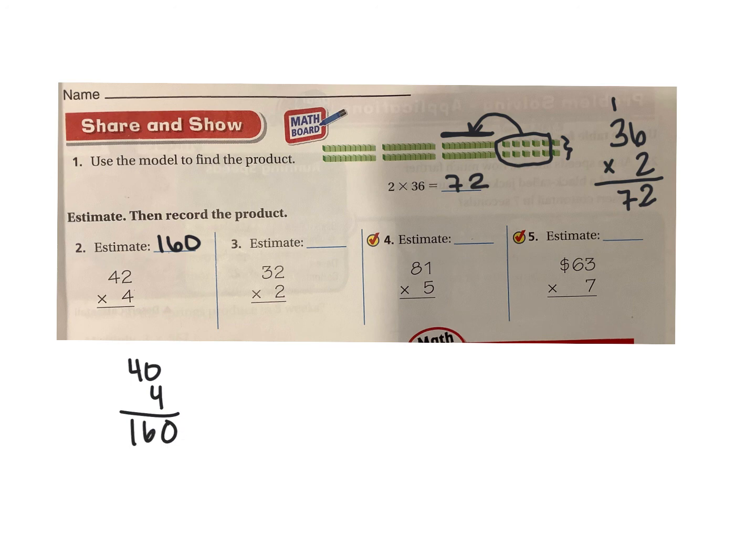160. We round it because this is a calculation that pretty soon you'll easily be able to do in your head, especially if you know your multiplication facts. That's going to make the big difference for you. All right, now we'll find the actual product of 42 times 4 using that standard algorithm that you will be using all the time now.